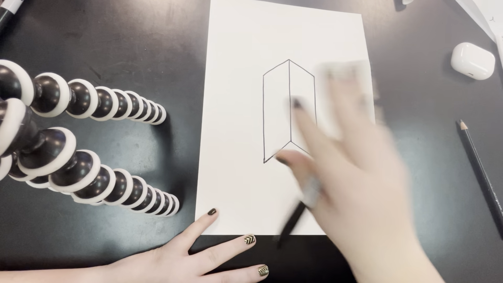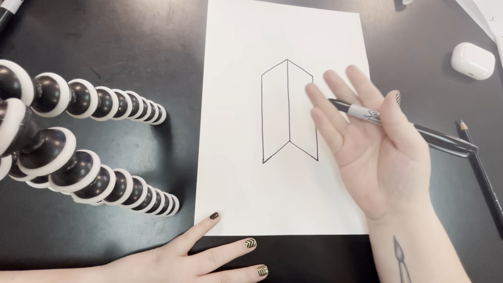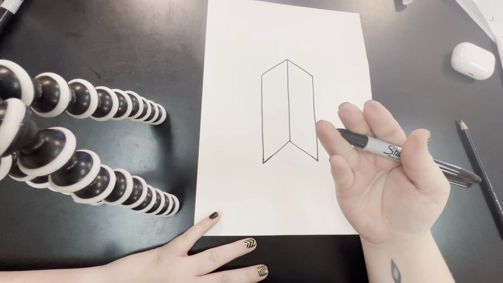And I know it's kind of an optical illusion. It either looks like it's pointing out or pointing in. And we're gonna change that to make it look like it's a cut out, like you cut out a V or a slice of cake. And to do that, we are going to add a C.